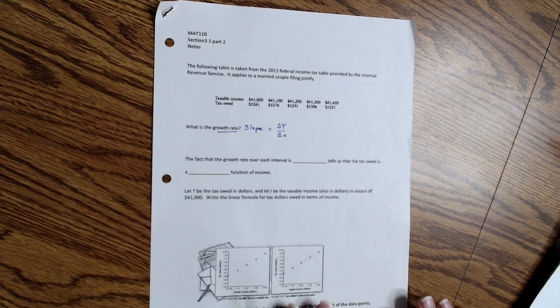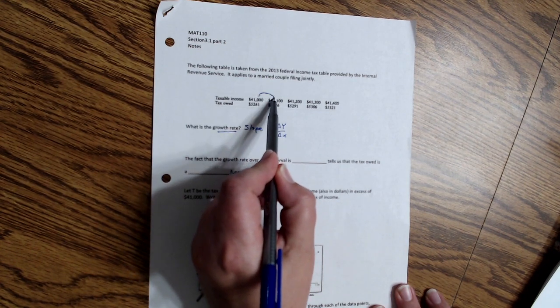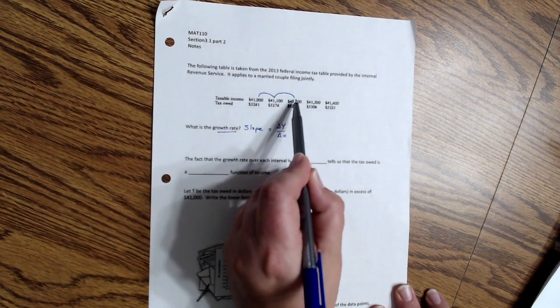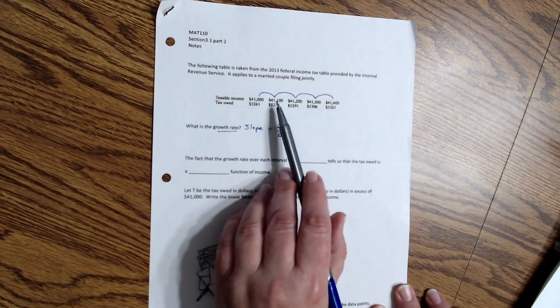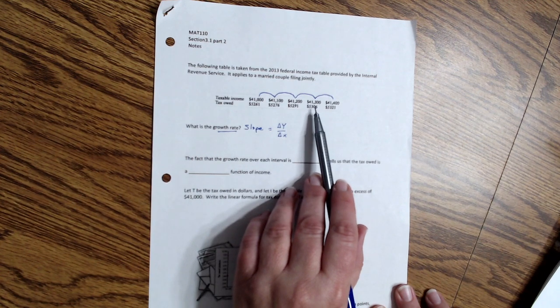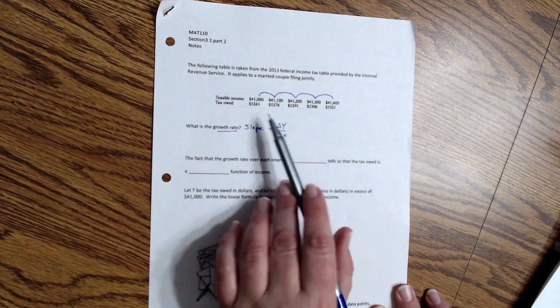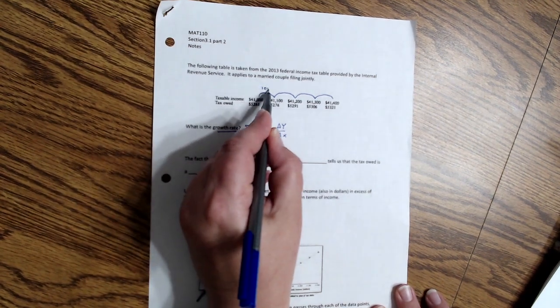So we can just do it from a visual standpoint. What is this changing from? How much is it changing each time? If you spend a little time, 41,000, 41,100, 41,200, 41,300. So that is going up by 100. Each is going up by 100.